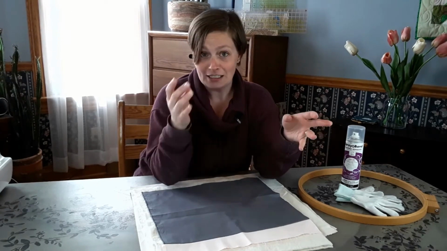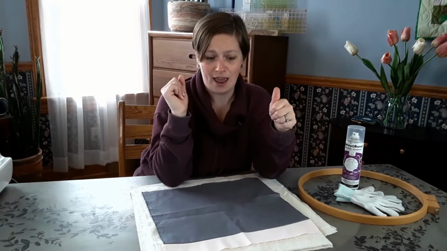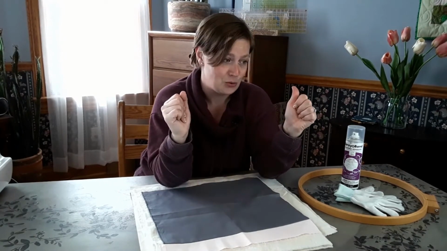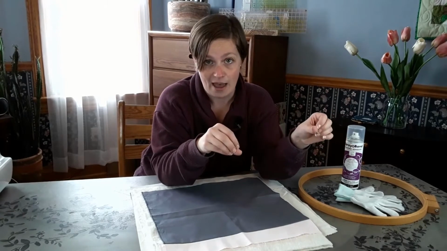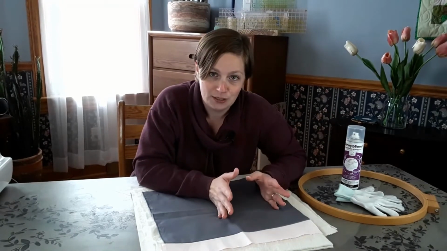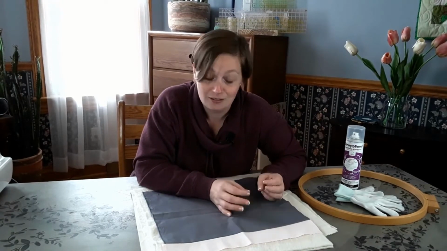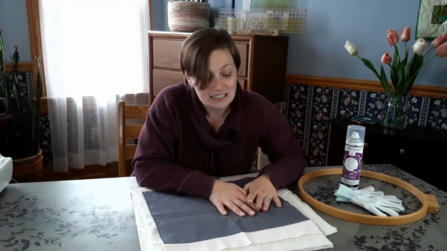Now you can get crazy, you can have more layers, different types of batting, different types of textile fabrics, but when it comes down to it, a quilt, for our definition, has 3 layers: your quilt top, a batting, and backing. And there are lots of different ways to quilt that quilt, to put those stitches in to hold those layers together. So really there's 5 ways.